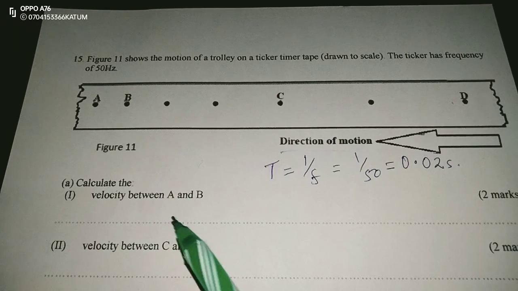Calculate velocity between A and B. Now that it has been drawn to scale, it means we have to determine distances.